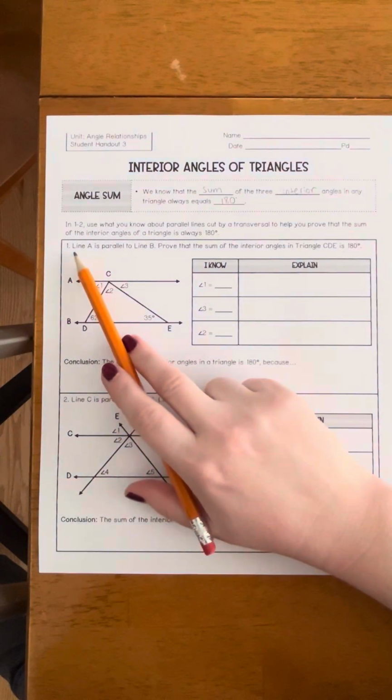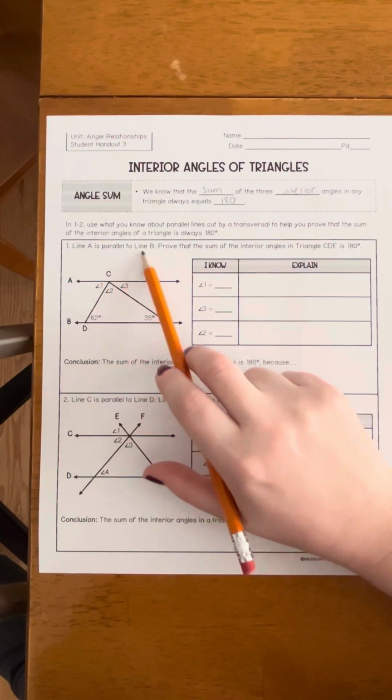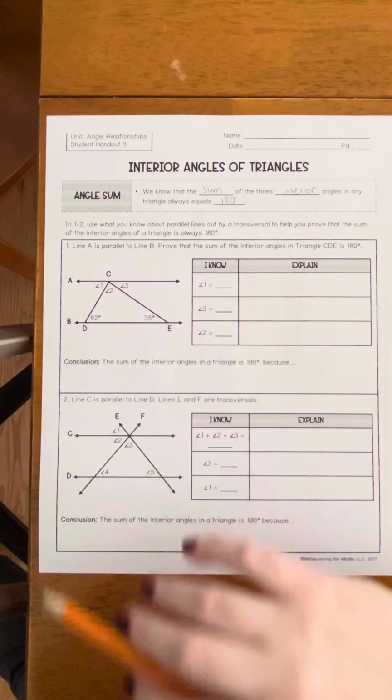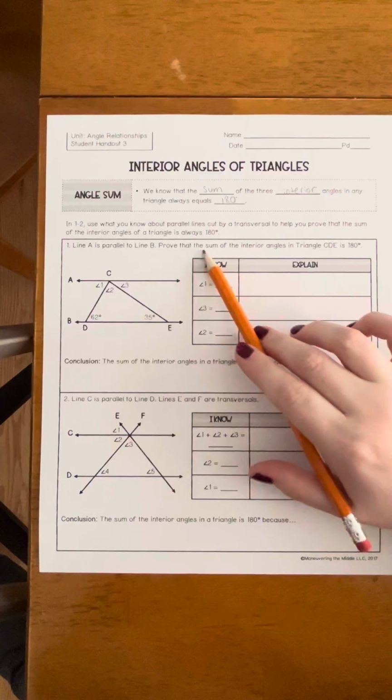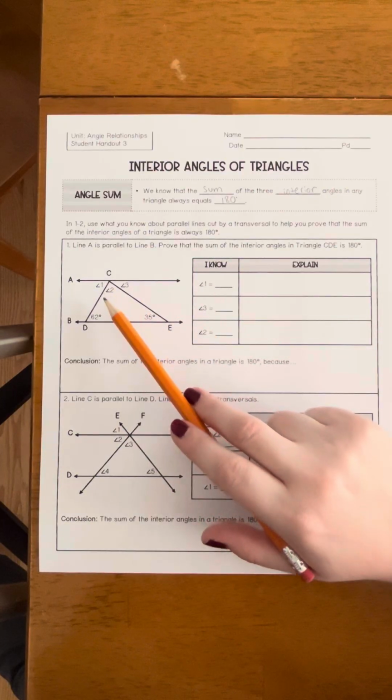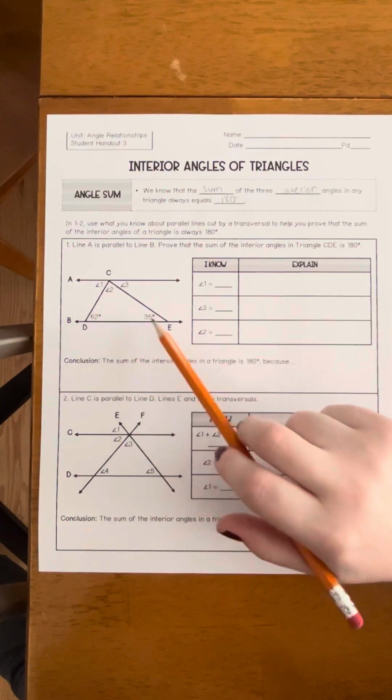So in problem 1, it tells us that line A is parallel to line B, which now tells us that all of those angle relationships we know will apply to either be congruent or supplementary. Our job is to prove that the sum of the 3 interior angles in this triangle will equal 180.